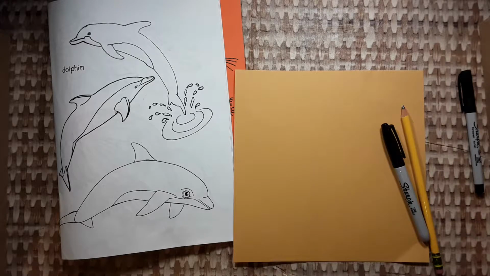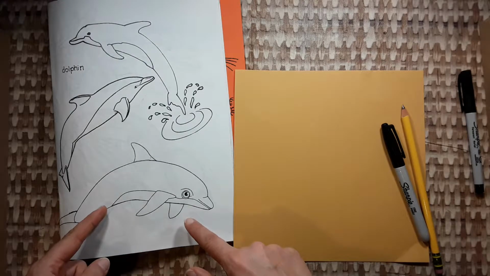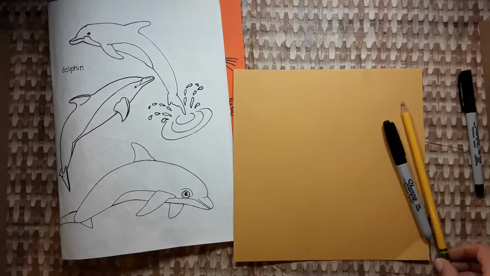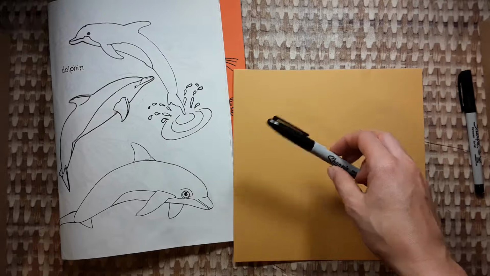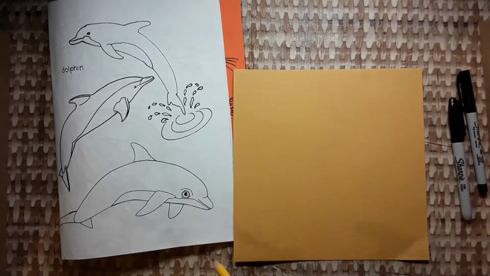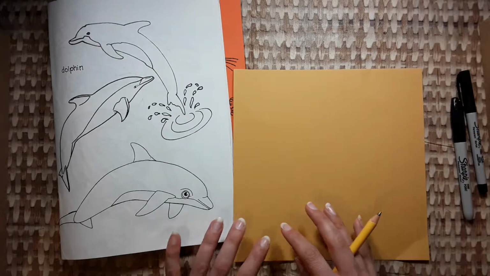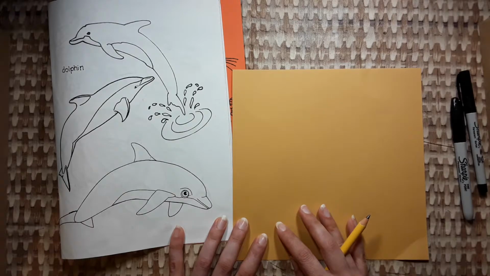Here is how to start. Turn your book to the page that has the animal that you want to draw, and put your paper right next to that picture. I'm going to choose this dolphin. I want you to start drawing with pencil, and then later on when you're happy with your drawing, we can trace with Sharpie.